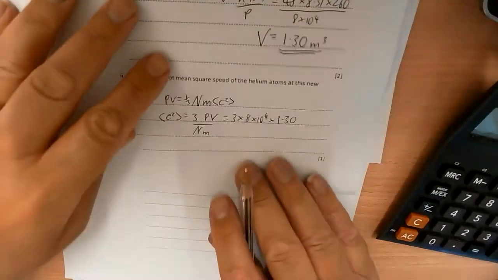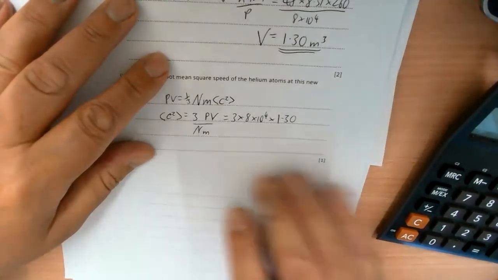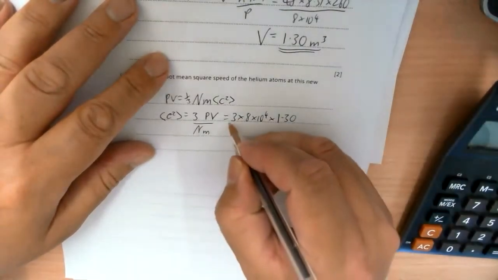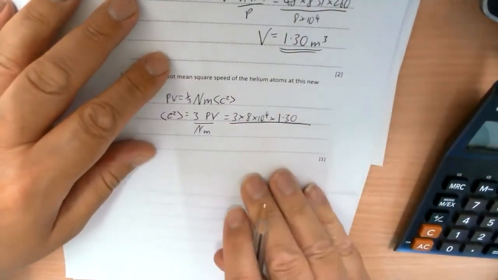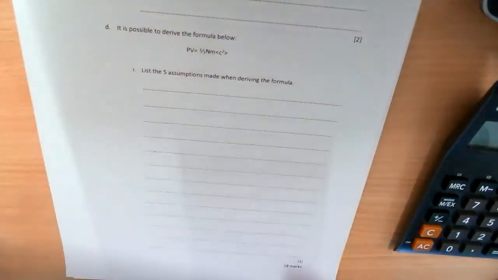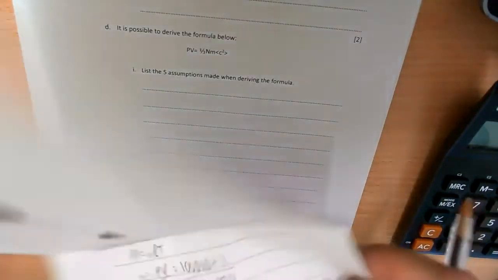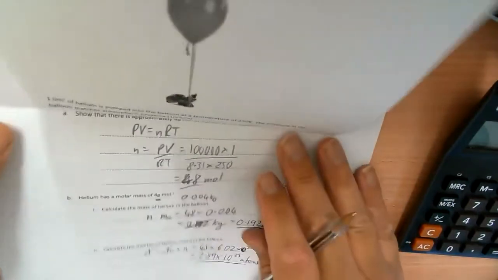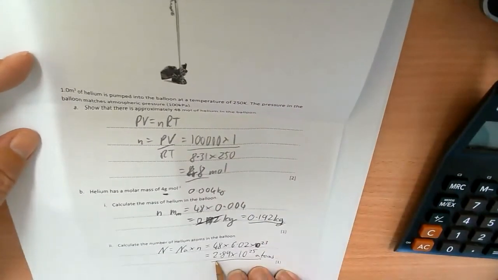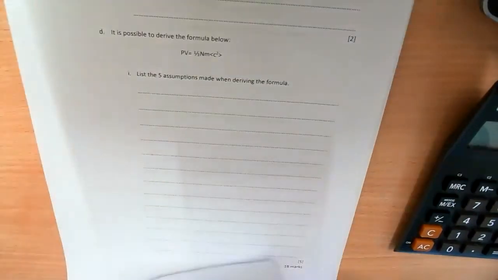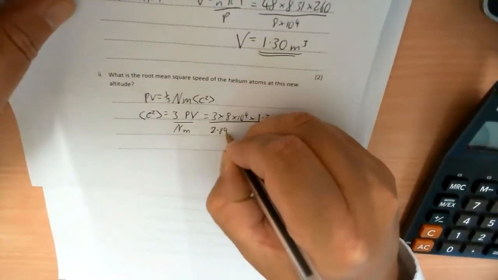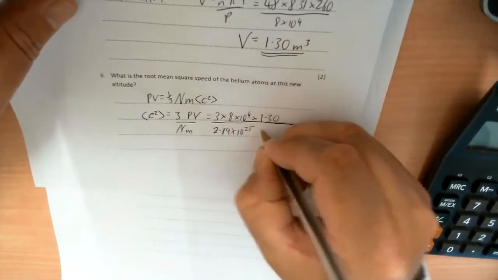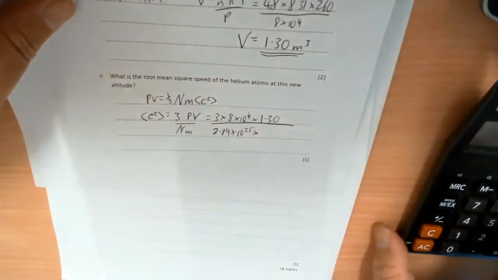Sorry about that. Hundreds of people will want to speak to me all at the same time. So divide it by the number of atoms. Well, how am I going to find the number of atoms? Well, it's a previous answer to a question, isn't it? So let's have a look. Have I got a number of atoms here somewhere? Here we are, 2.89 times 10 to the power of 25. So that's 2.89 times 10 to the power of 25, multiplied by the mass of each atom.